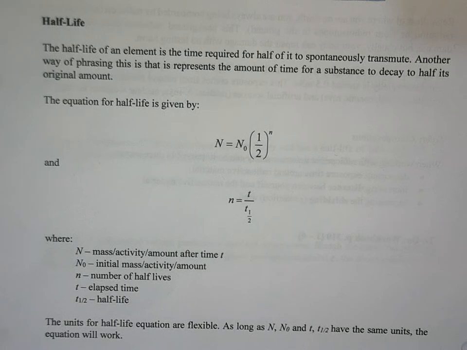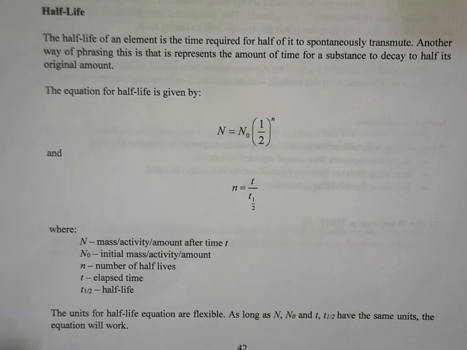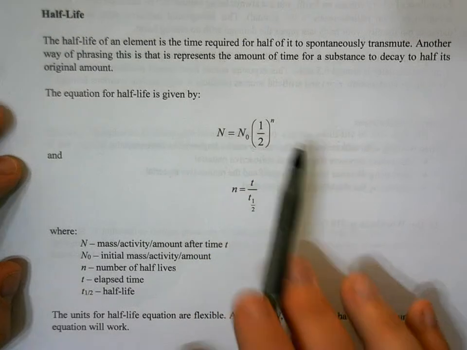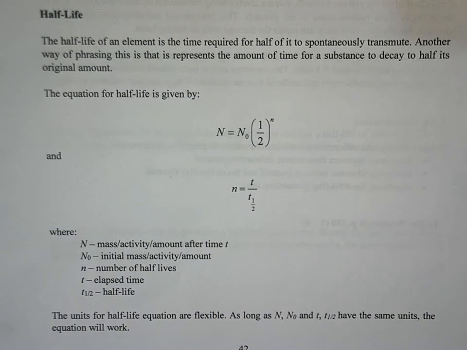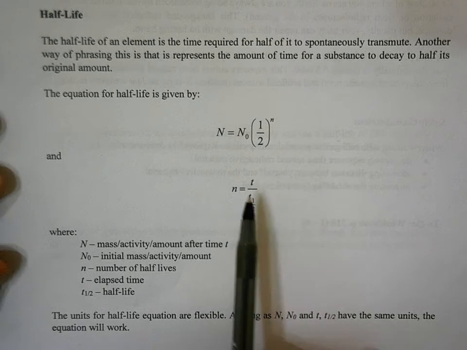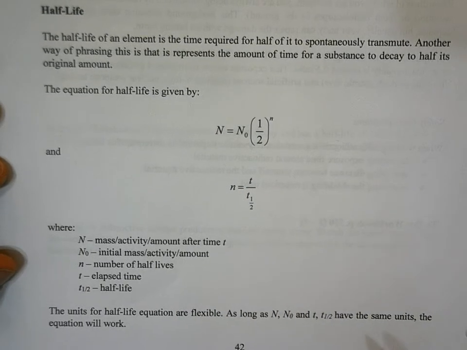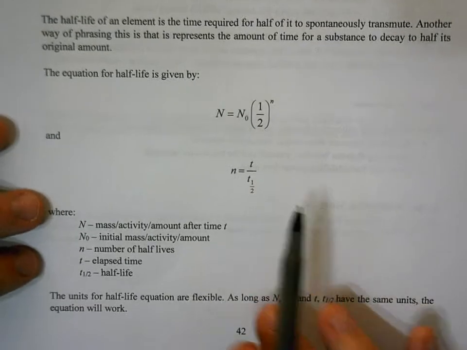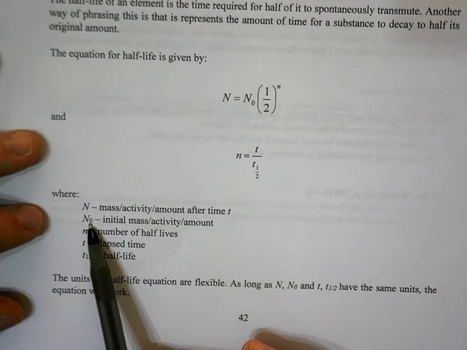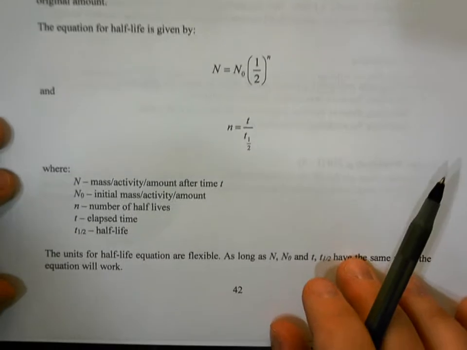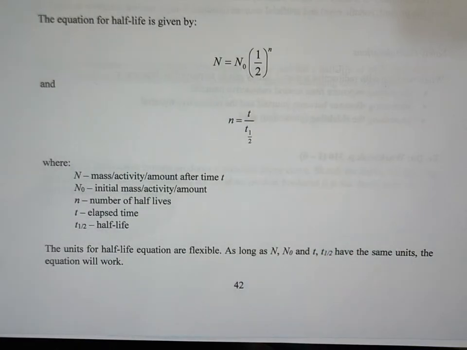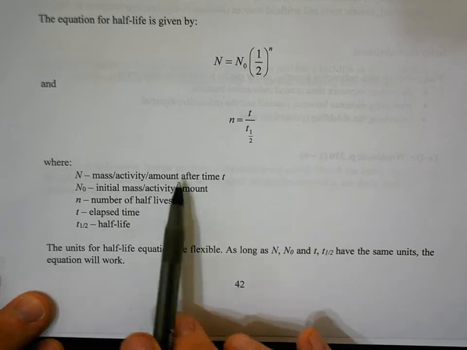Now, the half-life equation, which is on your data sheet, is written like this: N equals N0 times (1/2) to the n. What's not on the data sheet here is that n equals t divided by t half. So let's explain this. First of all, N and N0 are very flexible. They can play different roles. N can represent mass, it can represent activity, it can represent chemical amount, like things in moles, although we don't generally use amount.